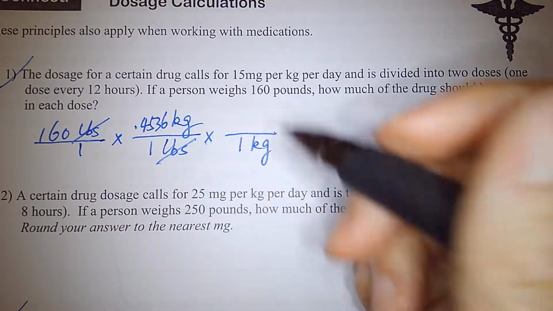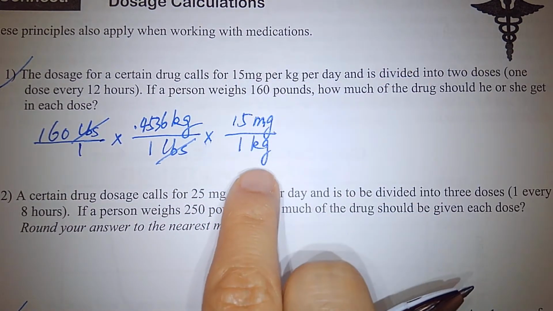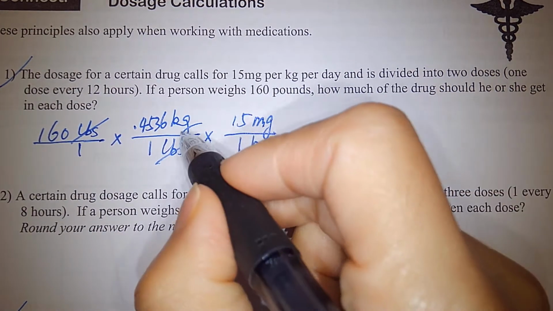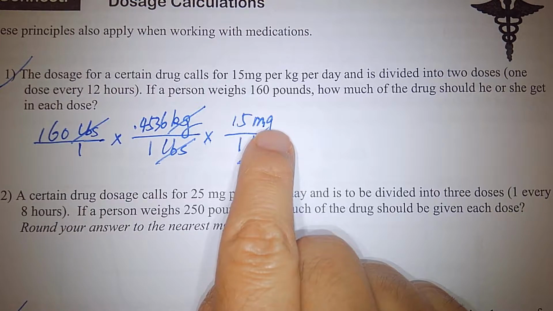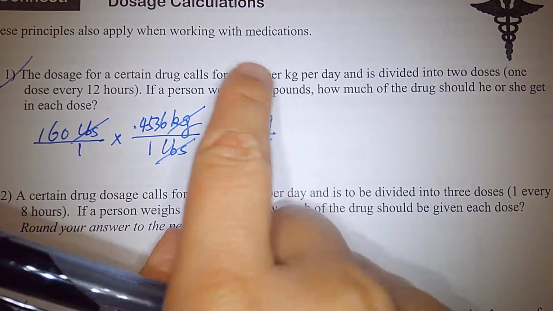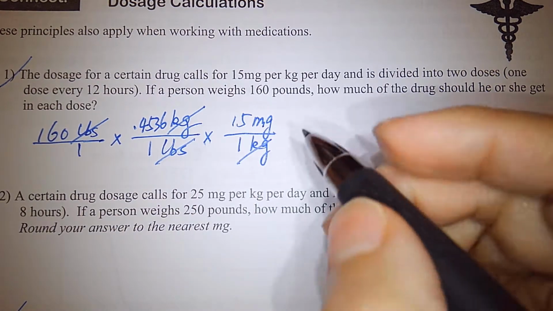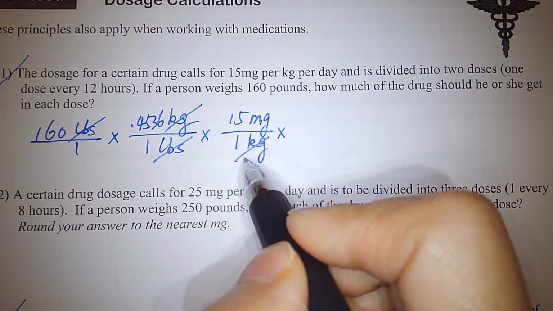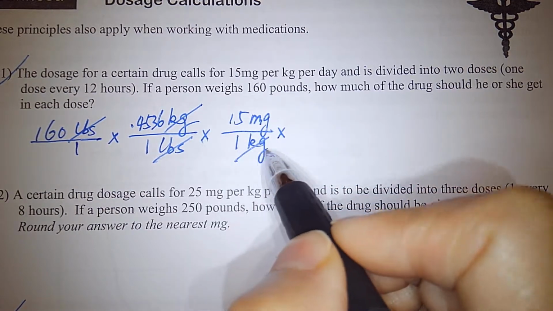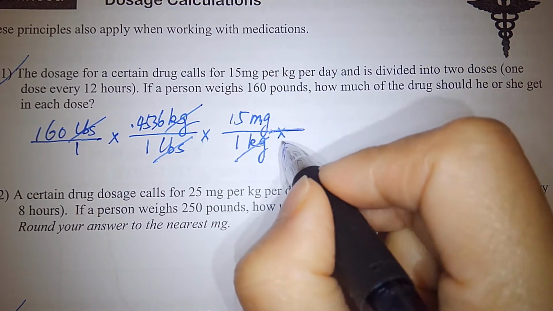We will give 15 milligram of the drug to the patient. So this way, we know how much drug. But this is a dose for what? For a whole day. So each dose is going to be what? This is 15 mg per 1 kg per 1 day, right?